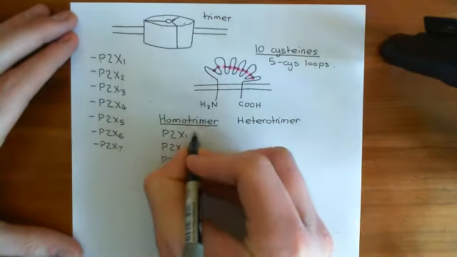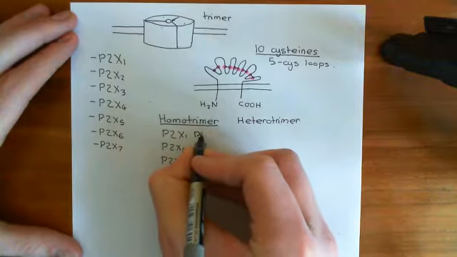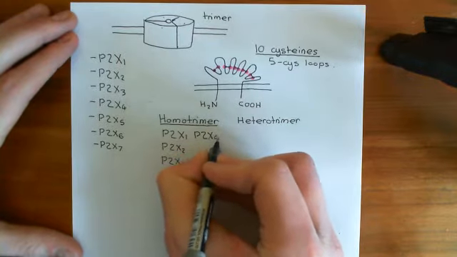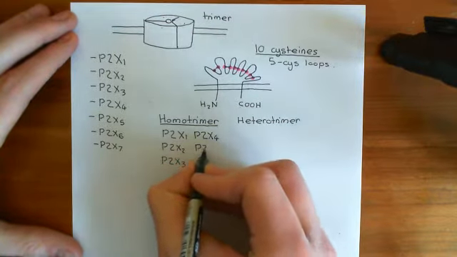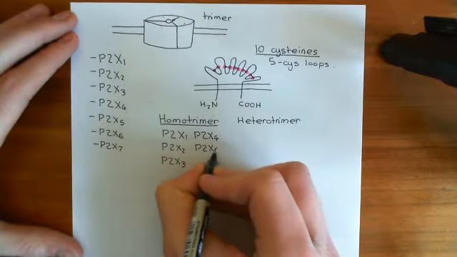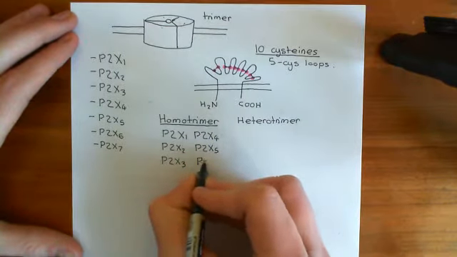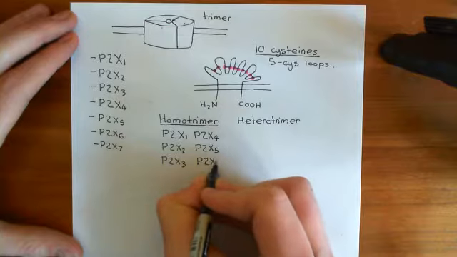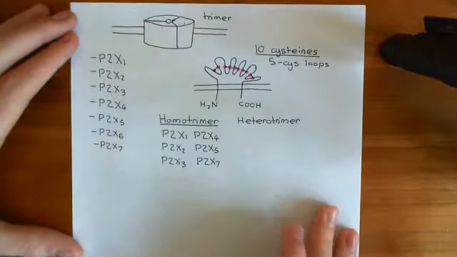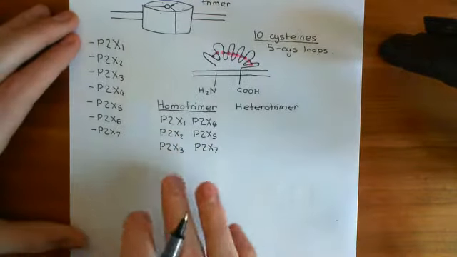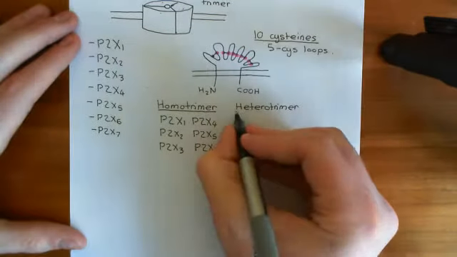Okay, in fact, they all form homotrimers but for one. So there's the P2X4 homotrimer, the P2X5 homotrimer, and there is finally the P2X7 homotrimer. So there is no homotrimer of P2X6. Okay, so all the others are known to form homotrimers.